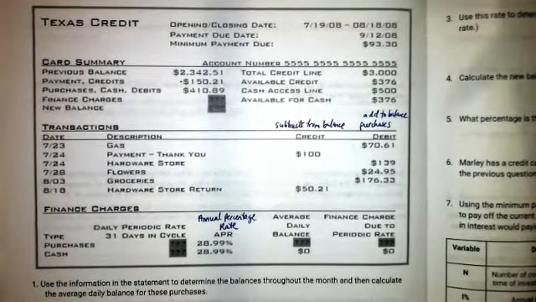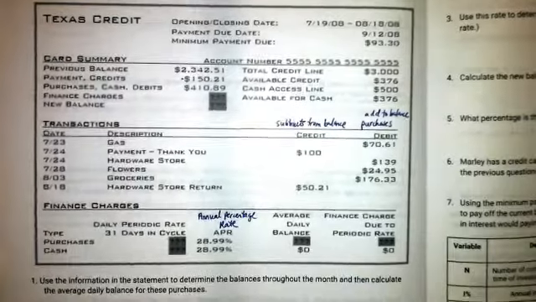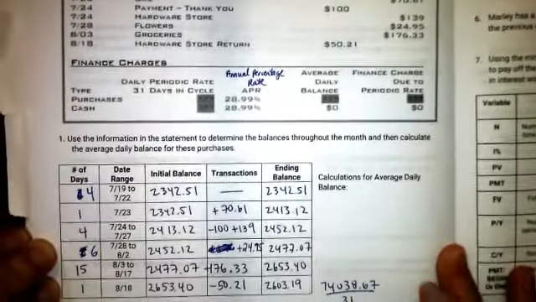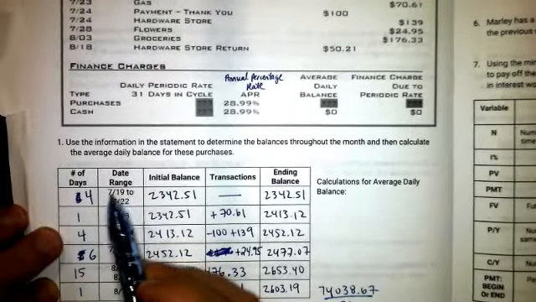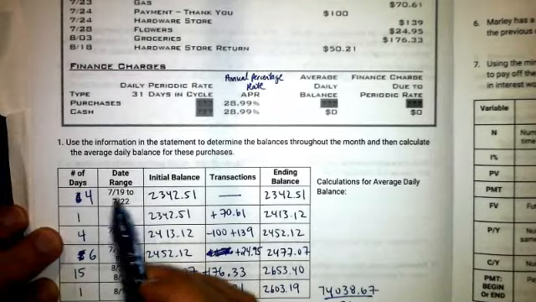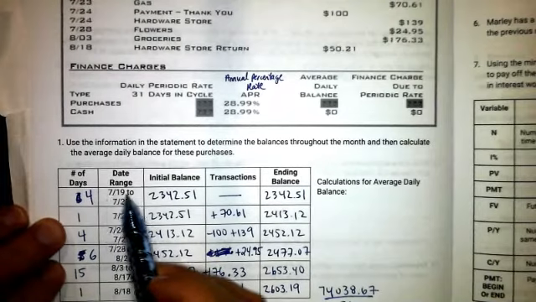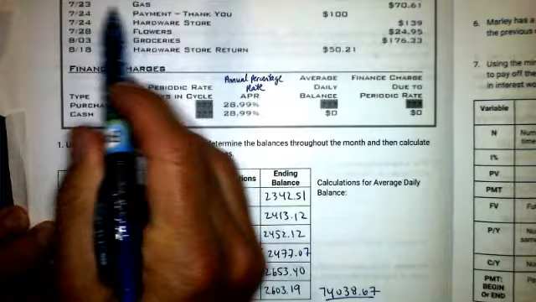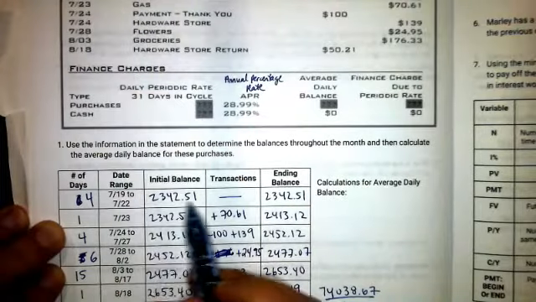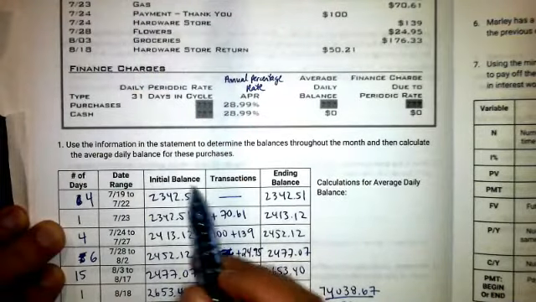I just wanted to quickly go through this table on the bottom of page 116, so I already have it filled out for you. From these date ranges, look from the 19th to the 22nd. That is from the opening date, the 19th of July, until the day before a purchase was made, the 23rd. The initial balance was $2,342.51.